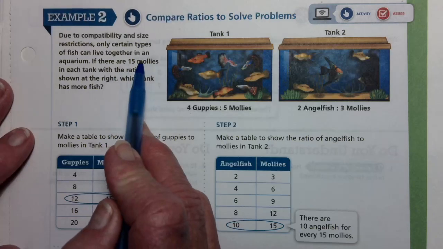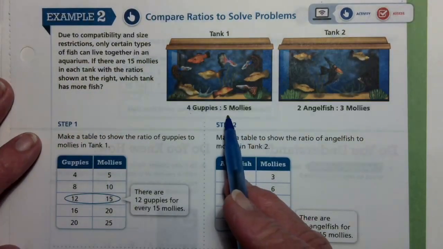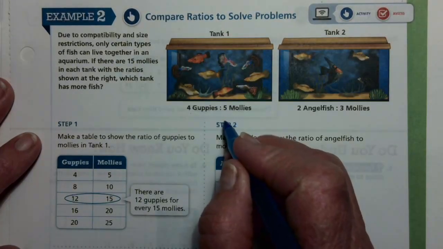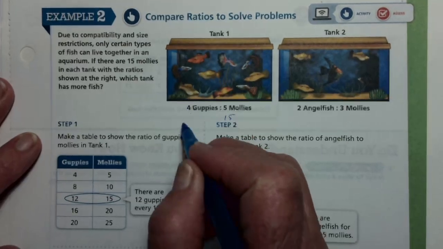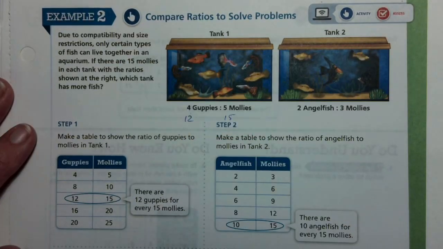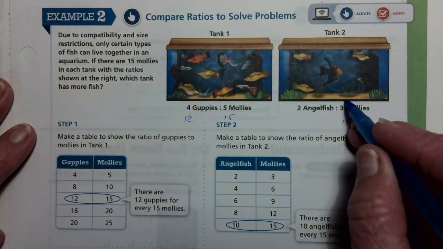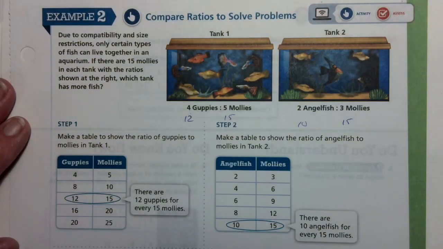If there are 15 mollies in each tank, so to get 15 mollies here, I have to do 3 times 4, I get 12 guppies here. And I have 15 mollies here, that's 5 times 3 to get 15, so I get 10 angelfish. You see what I just did?